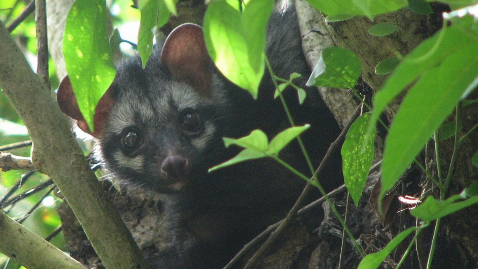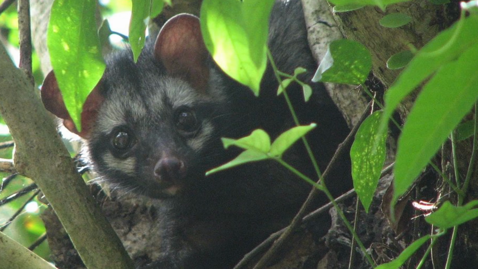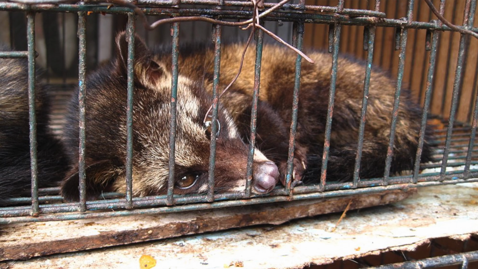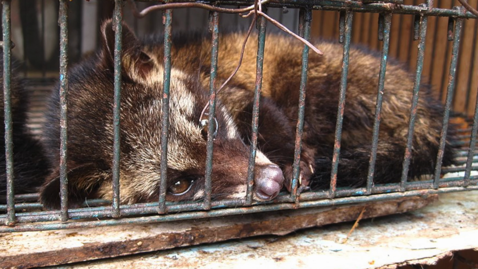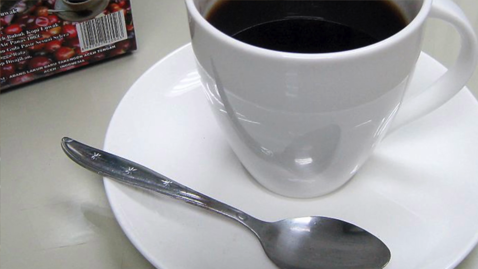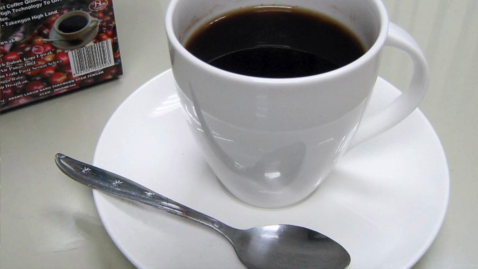While their population is considered to be of least concern, they are actually really big in the wildlife trade, especially in Indonesia. They are kept in cages across coffee farms where people feed them coffee beans, and after the coffee beans come out the other end, those coffee beans can be sold for much more than your average coffee bean.